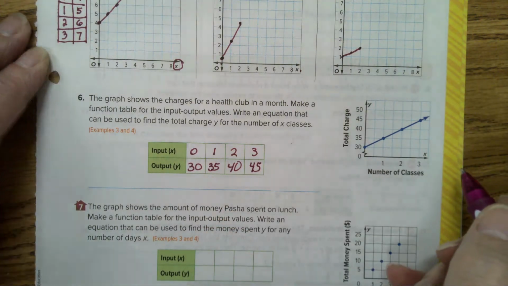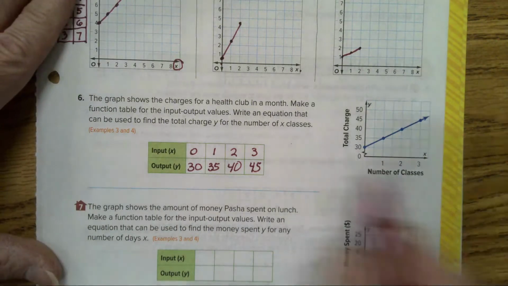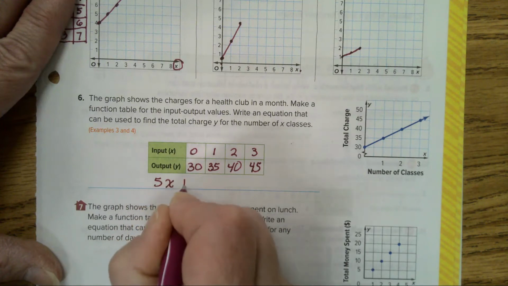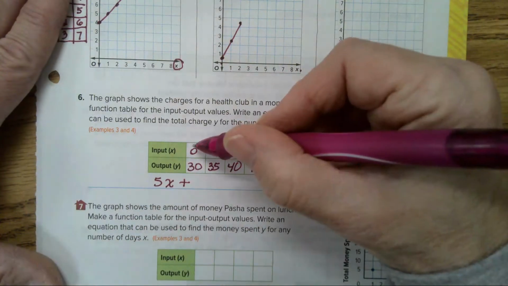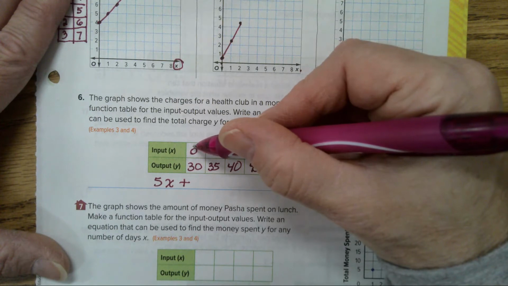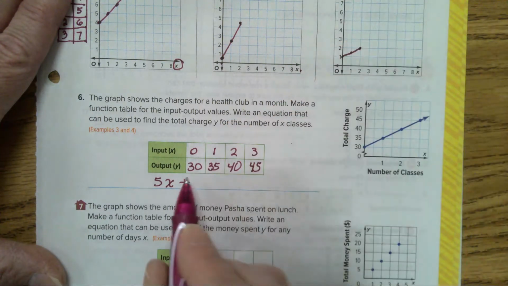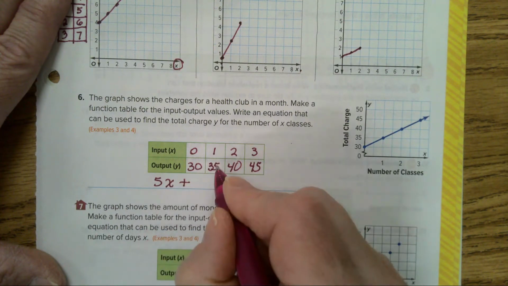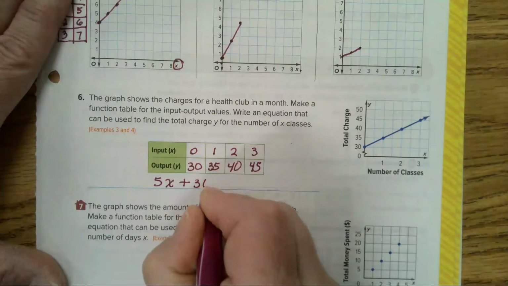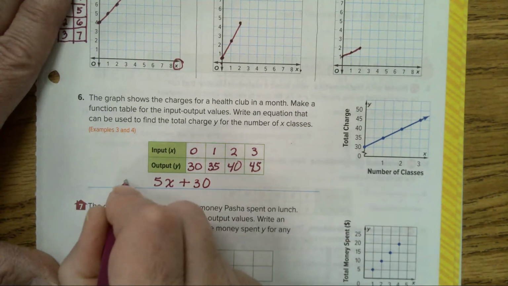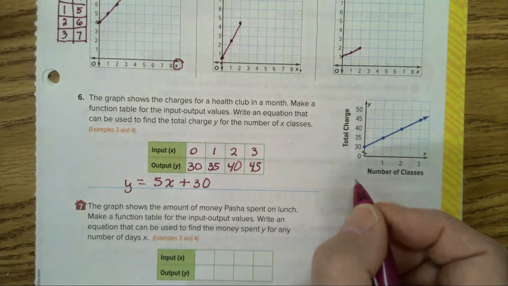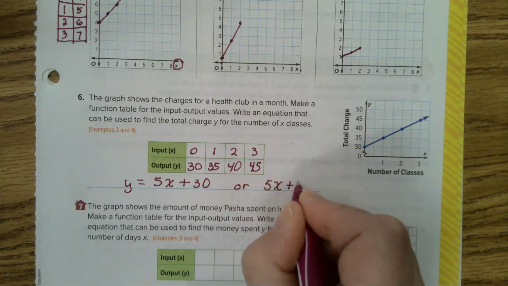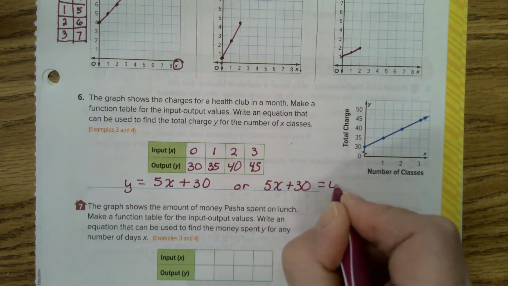Now, our rule part is a little harder. Since they're going by 5s, it's going to be 5 times x plus something. Okay, 5 times 0 is 0, plus 30 is 30. Let's see if that works here. 1 times 5 is 5, plus 30 is 35. So the rule is y equals 5x plus 30, or 5x plus 30 equals y.